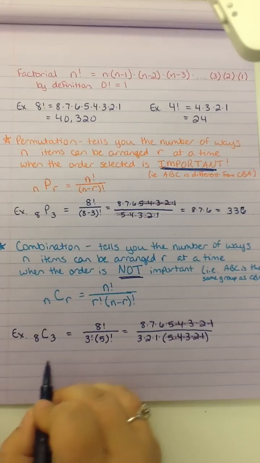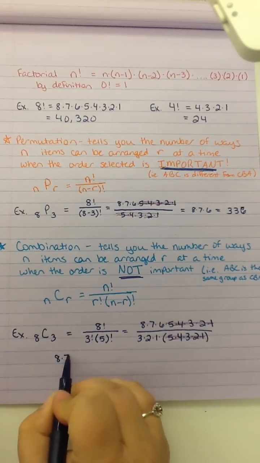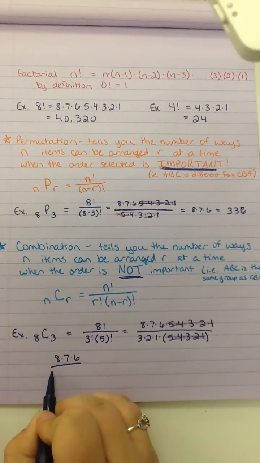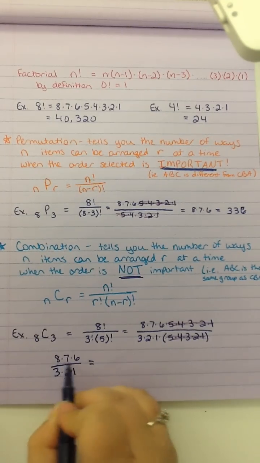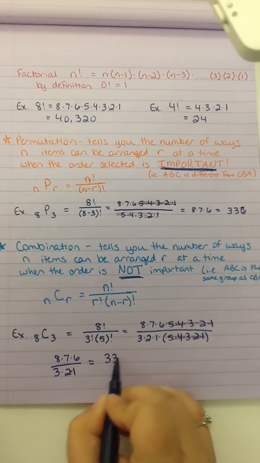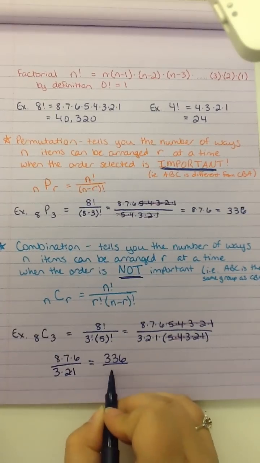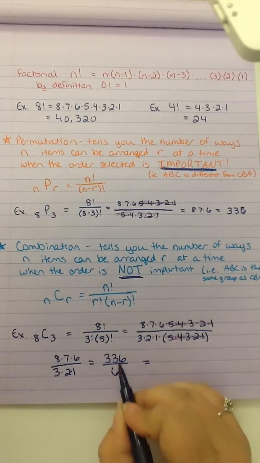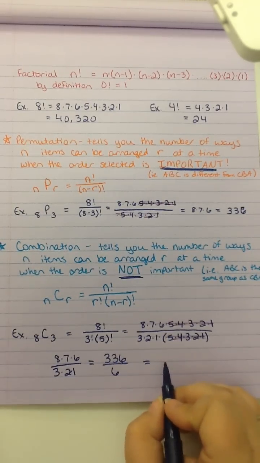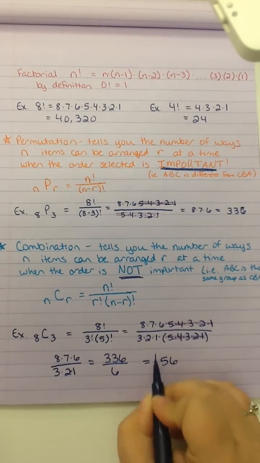So now my fraction is 8 times 7 times 6 divided by 3 times 2 times 1. So we learned 8 times 7 times 6 was 336. 3 times 2 times 1 is 6. So now do we need to divide that to finish? Yes, we do. So 336 divided by 6 is 56.